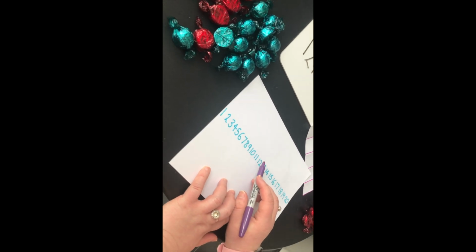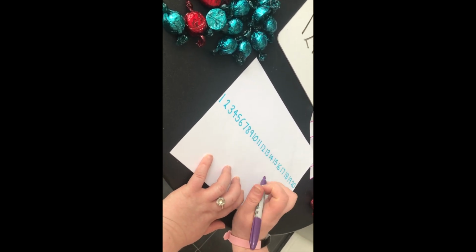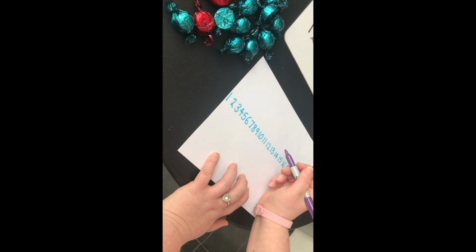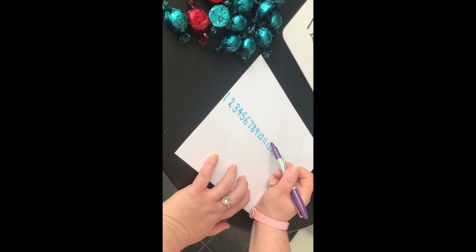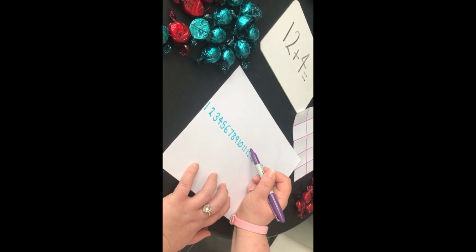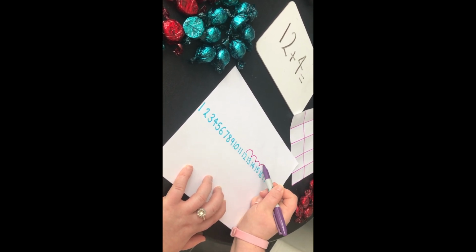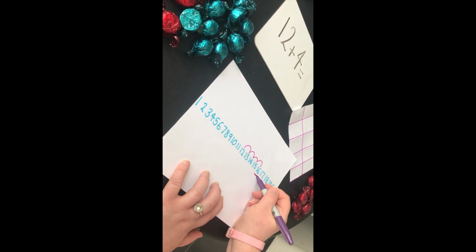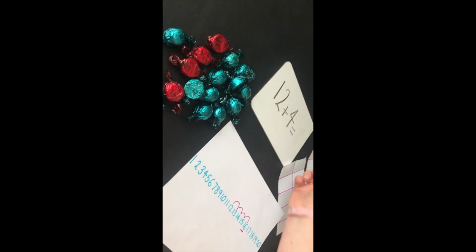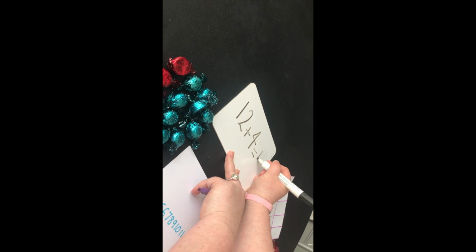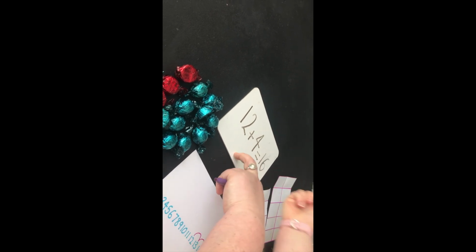We could also use our number line. We would start on our number 12. We know we need to go up because we're adding, so our number's going to get bigger. So to add 4, we start on 12 and we will do 4 jumps. 1, 2, 3, 4. And again, our answer is 16. So we now know 12 plus 4 is 16.